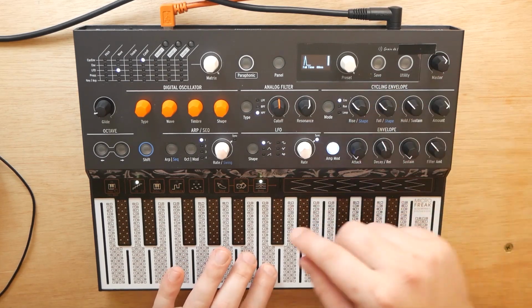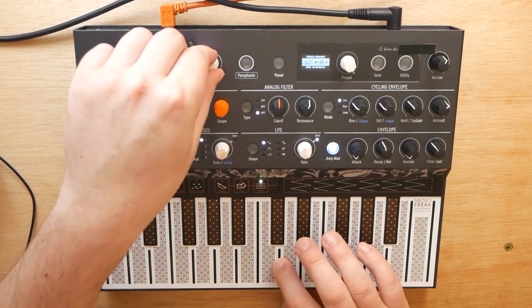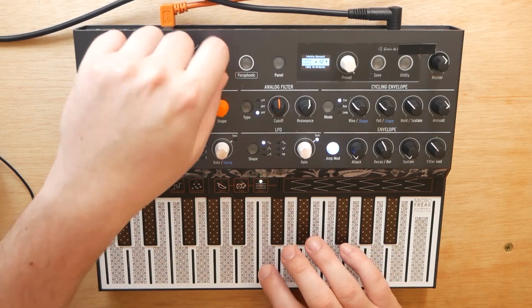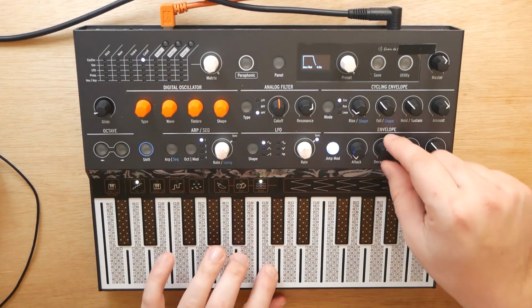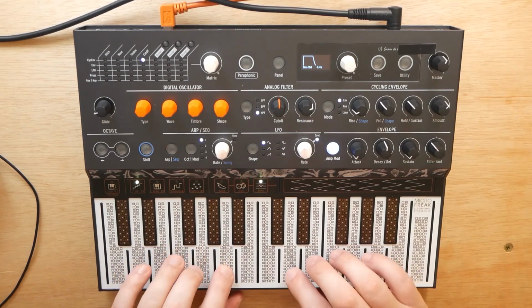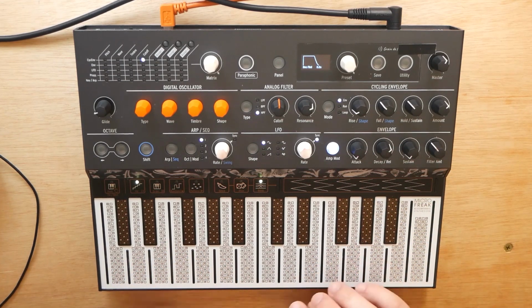There we go. Let's increase the depth of that. Yeah, that's pretty fun actually.